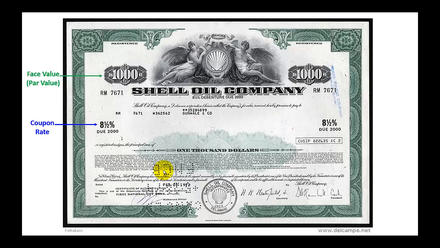Next, notice there's this percentage rate, again stamped on the face of the bond. This percentage rate is known as the coupon rate. So I want to repeat, coupon rates are stamped on the face of the bond. For 99% of the bonds floating around out there, the coupon rate never changes over the life of the bond. So with this bond, it's 8.5%. What that means is every year this bond is going to pay the bondholder 8.5%.